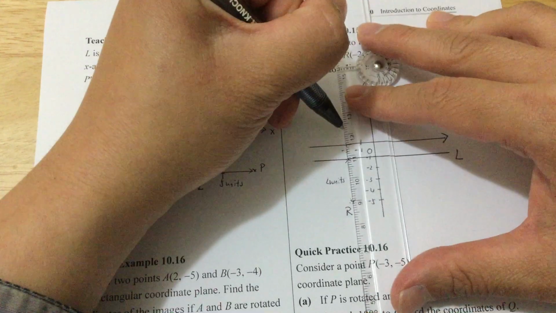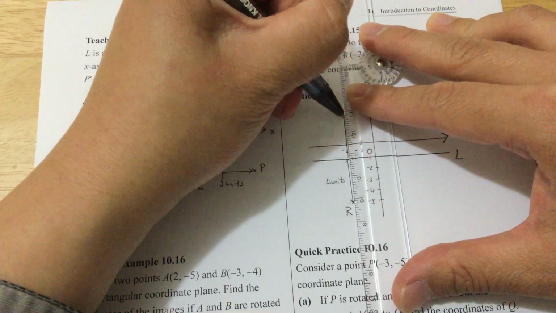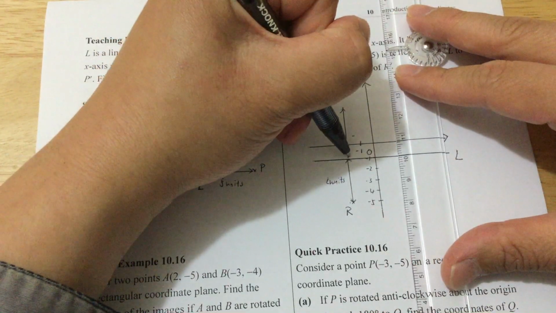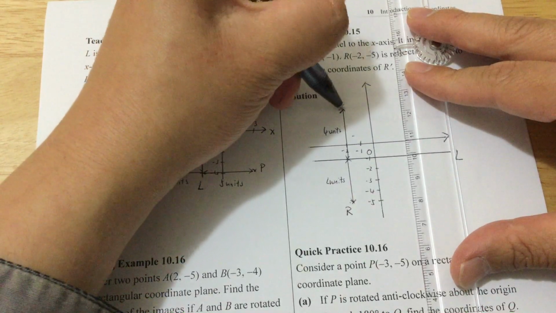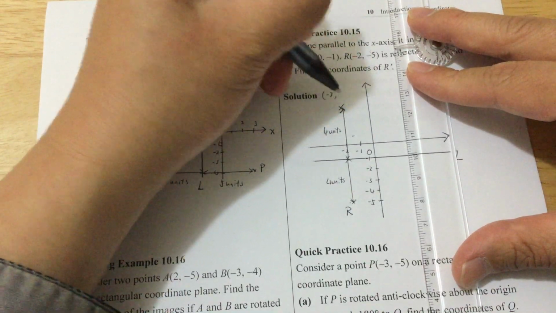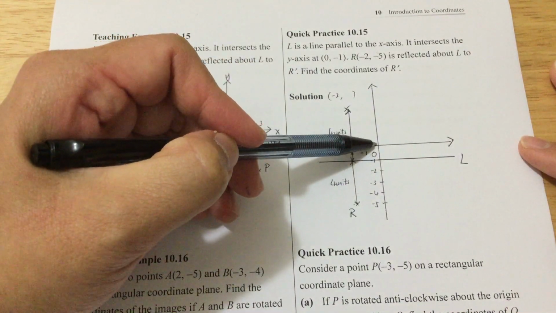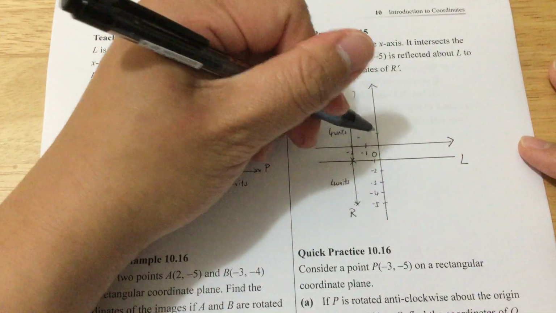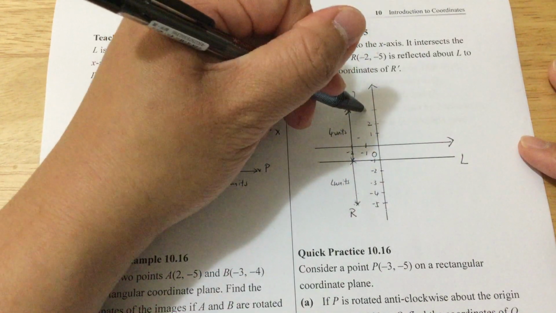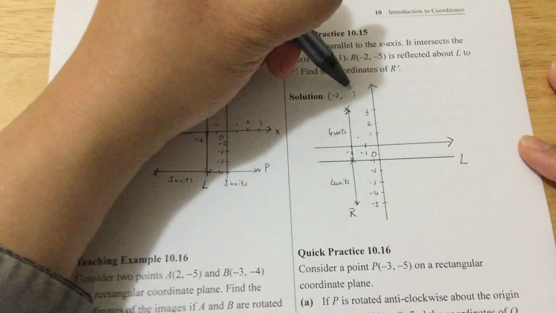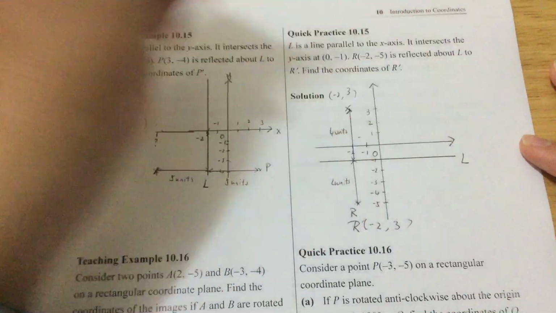You have 4 units here. So you are going to find the 4 units. 1, 2, 3, and 4. You have 4 units here. So what is the answer for this one? Obviously, once again, the x must be -2, but y you must find out by yourself. So this is 1, 2, 3, and 4. So the answer is 3. So the R prime is -2 and 3.